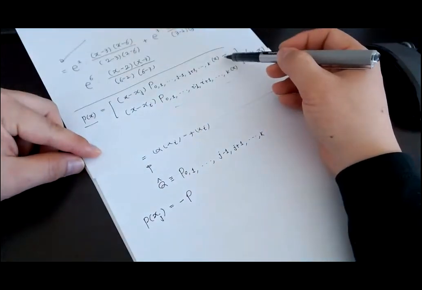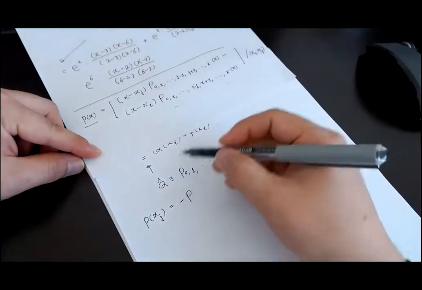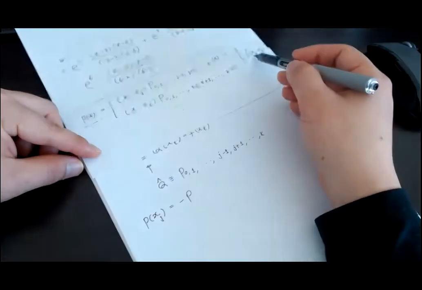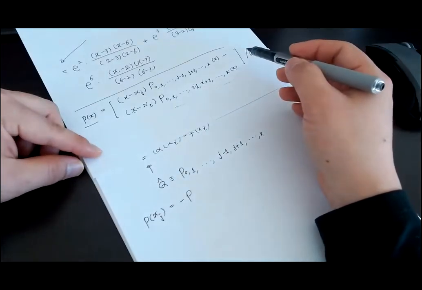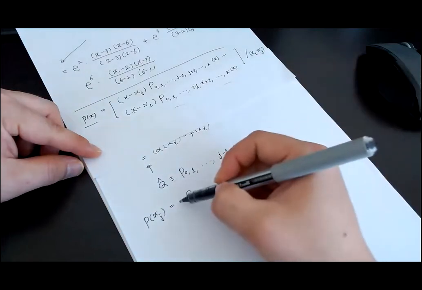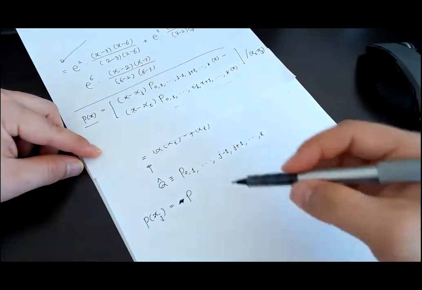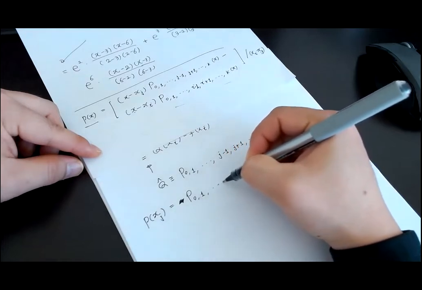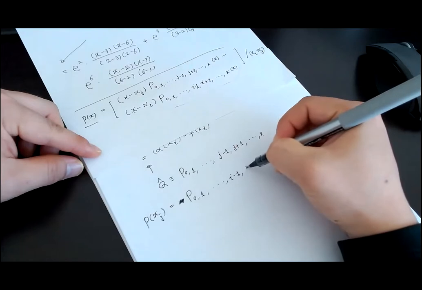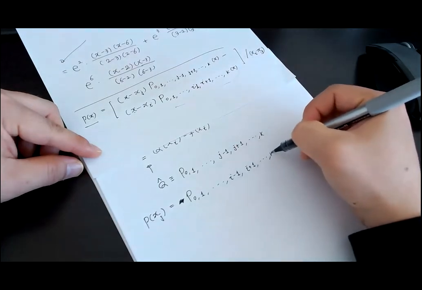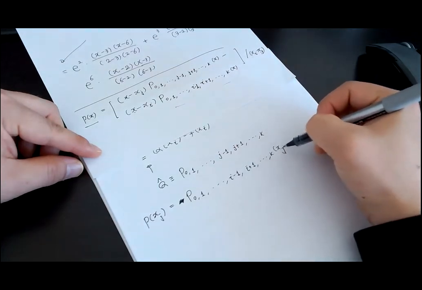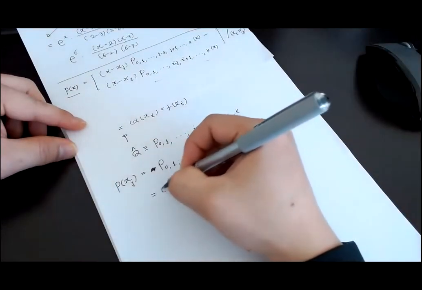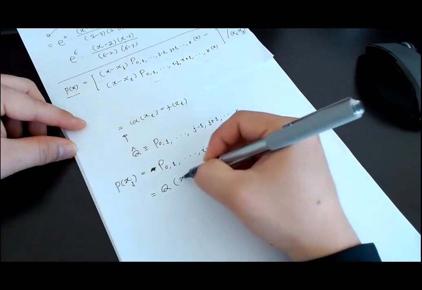So here we have one more negative sign, so negative times negative, which is positive. So p just p times 0, 1 to the i minus 1, and then i plus 1 to the k of xj. So that is equal to q of xj.